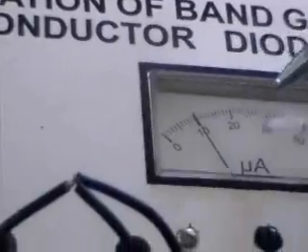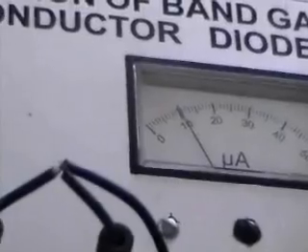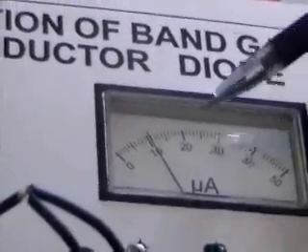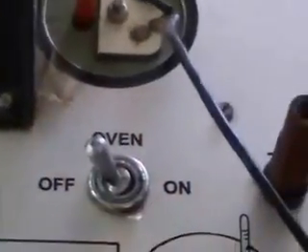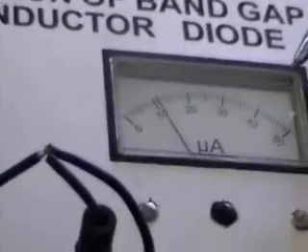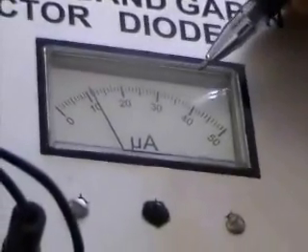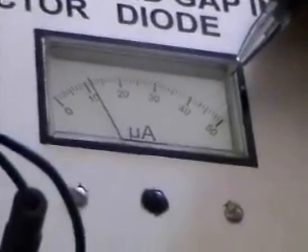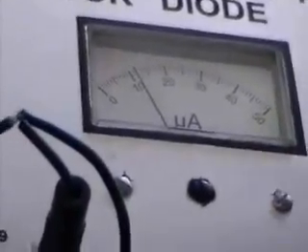When the current reaches 50 microamps, almost, don't wait till it goes totally to 50, two divisions short of 50, we switch off the oven, which means that we have stopped the heating of the diode. And when the current starts dropping from the value of near about 50, that is when it comes to 45, we record what is the temperature.